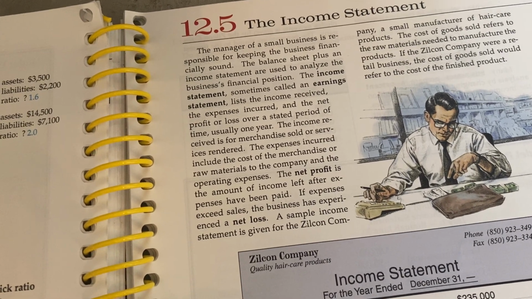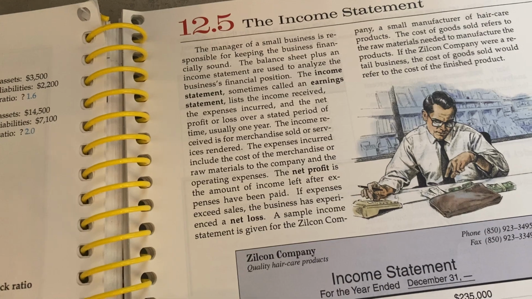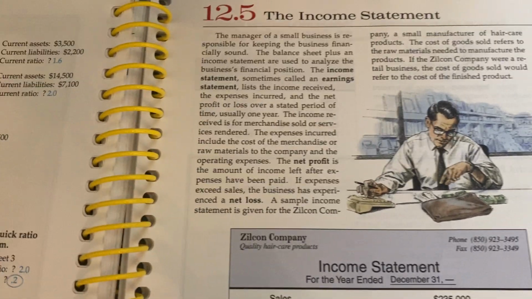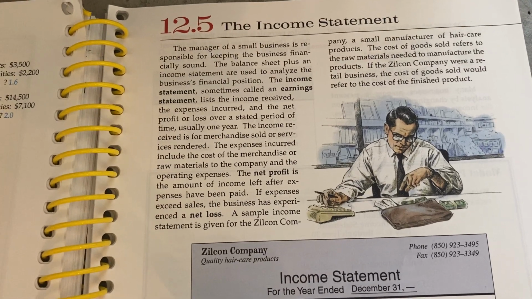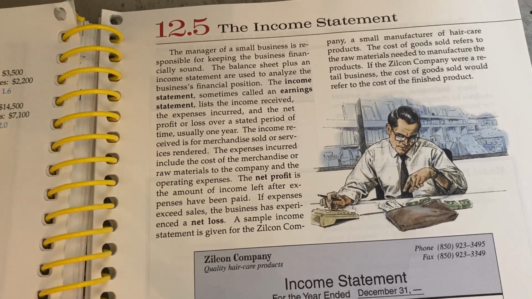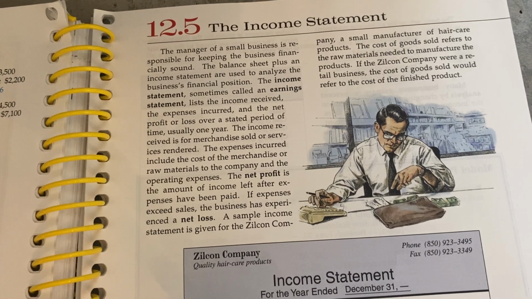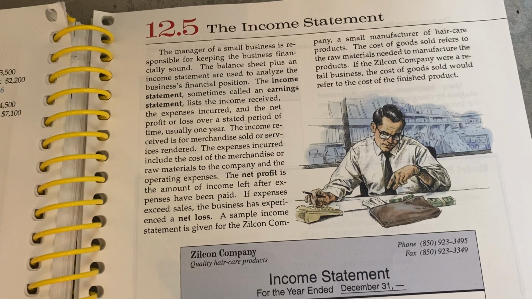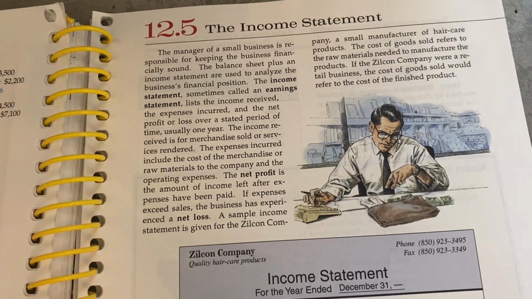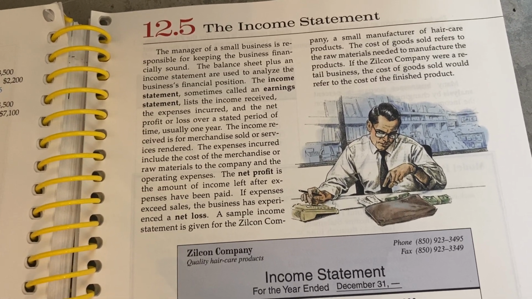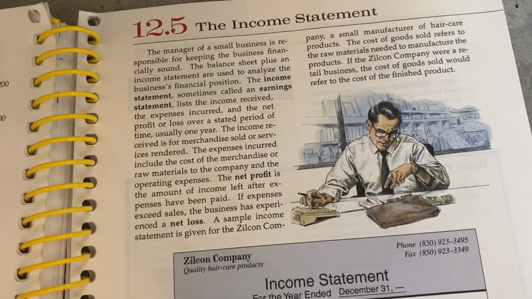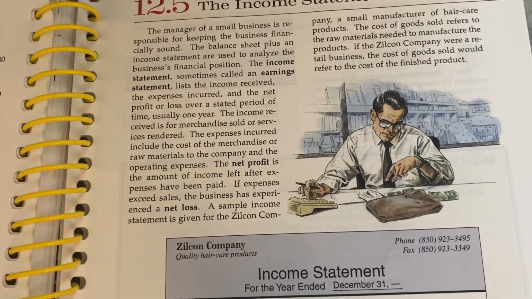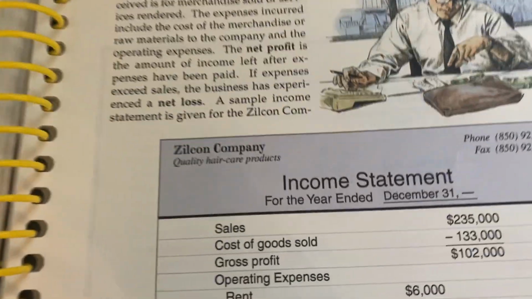So you take an income statement to see how much income you have earned in that period of a year. Just like the name says, it's a statement that will tell you how much you've earned that year. So the manager is to keep this balance and income statement each year. You have to have someone to do this to see if you're making money. So let's look at this income statement.